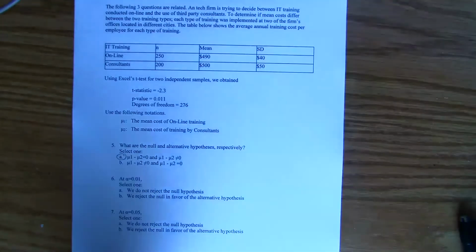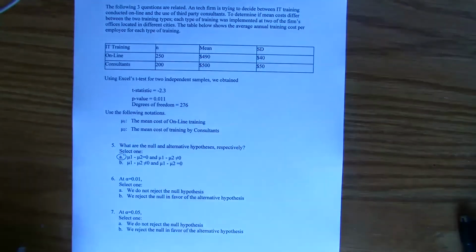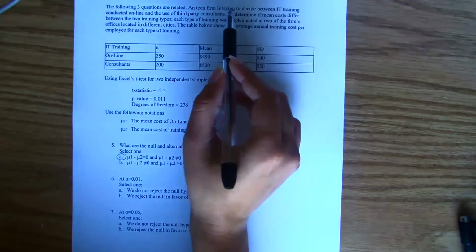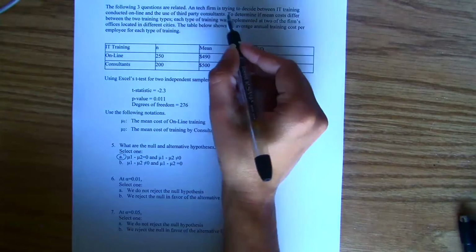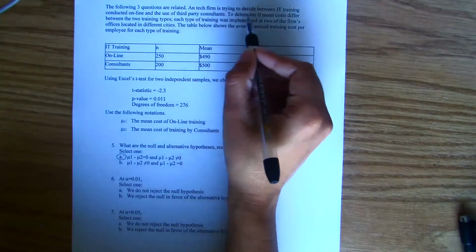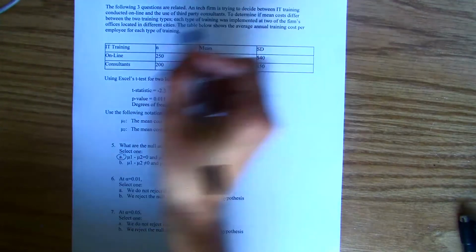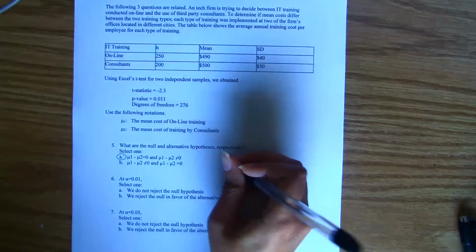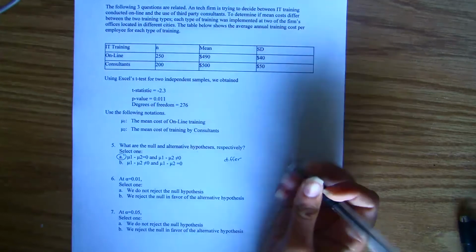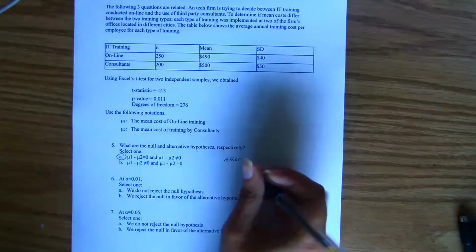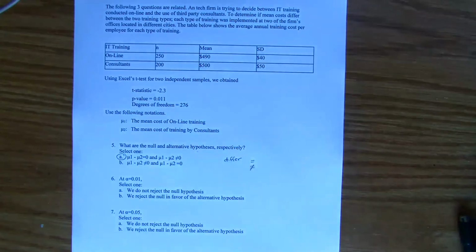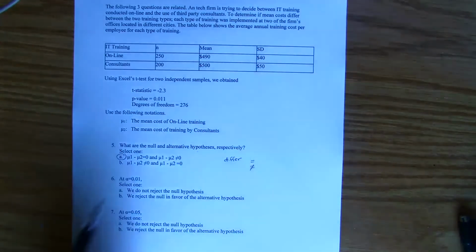Another way that we can determine which one would be correct is if you look at the top part of the problem, it says, what we're trying to determine is if the mean costs differ between the two training types. Differ means it's an equals, doesn't equal problem. It's a two-tailed test. Okay, now we can move on to 6.